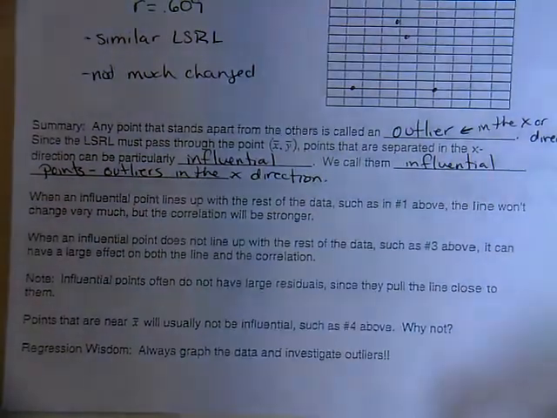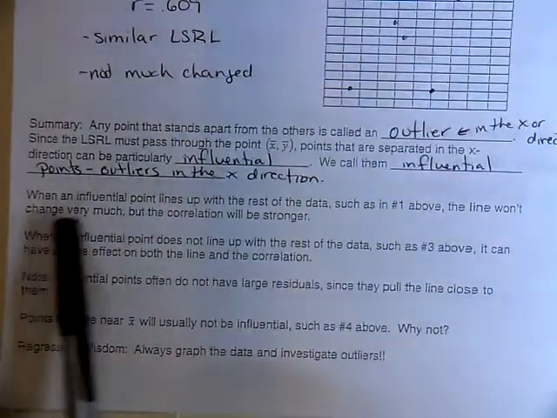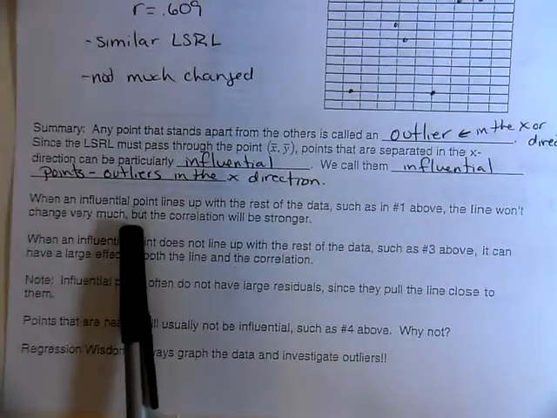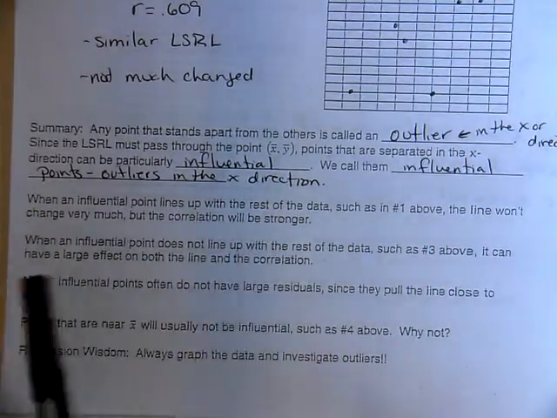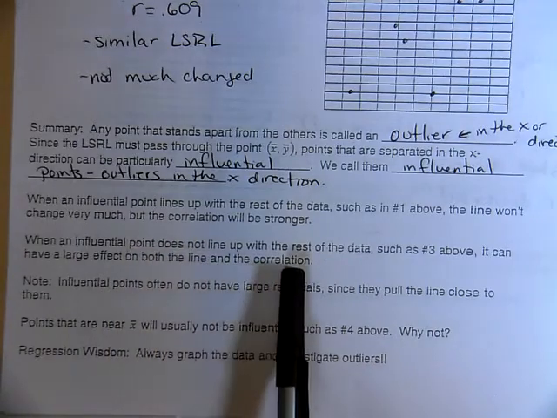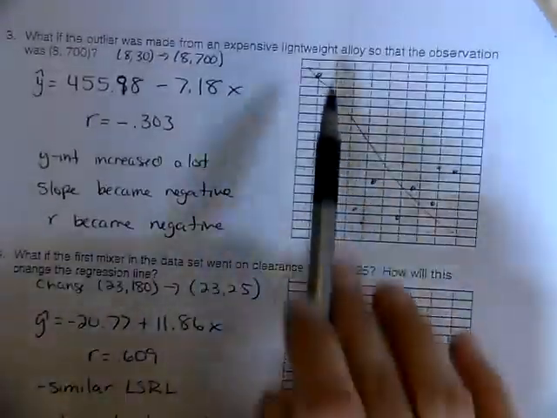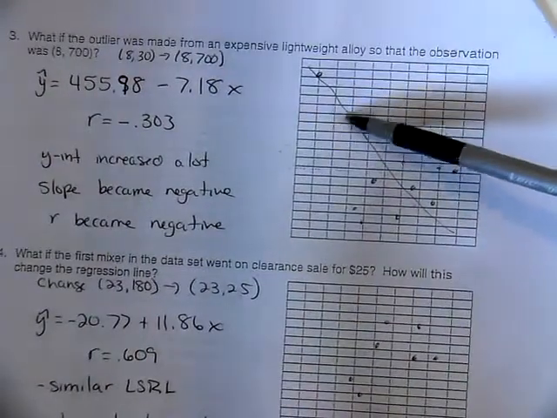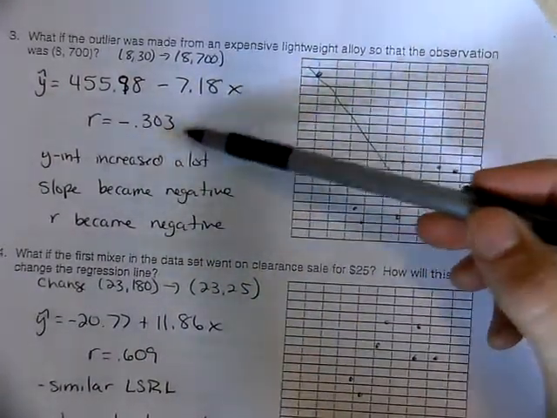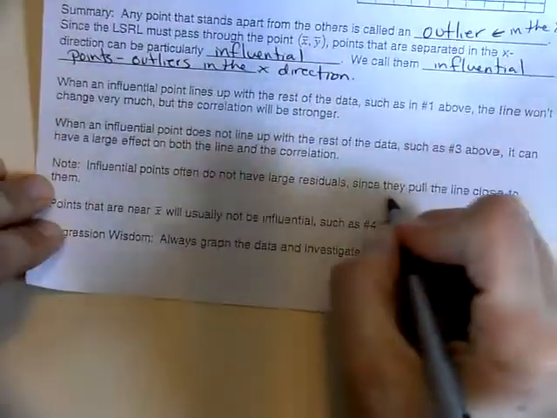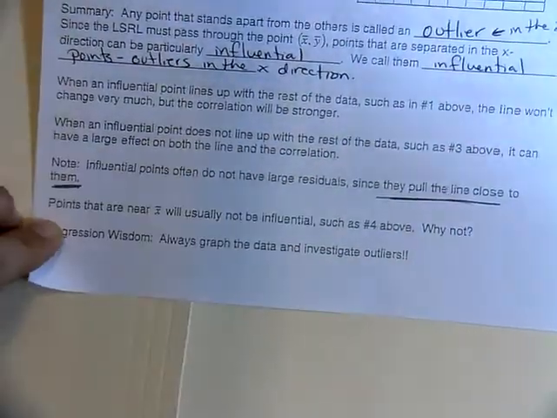When an influential point lines up with the rest of the data, such as in number 1, the line won't change very much, but the correlation will be stronger. When an influential point does not line up with the rest of the data, like in number 3, up here, this is an influential point in the x direction. Its x is lower than everybody else, and it had a big effect on our correlation and our line. Influential points often do not have large residuals. They pull the line close to them.